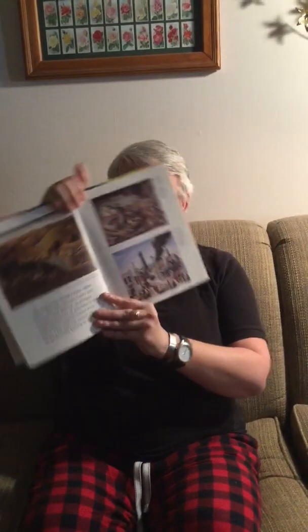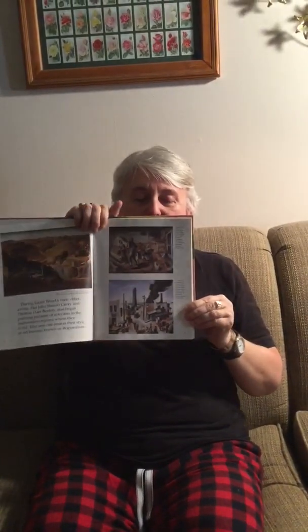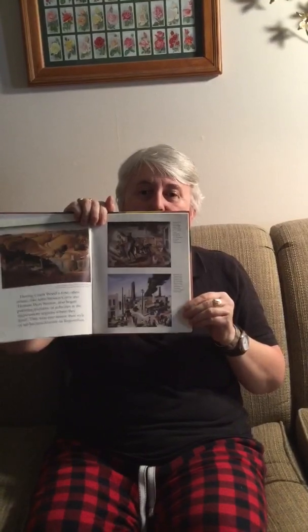During Grant Wood's time, other artists like John Stuart Curry and Thomas Hart Benton also began painting pictures of activities in the Midwestern regions where they lived. This was one reason their style of art became known as regionalism. Now this painting here is by Grant Wood, this one is by John Stuart Curry, and then this one is by Thomas Hart Benton. And we have one of Thomas Hart Benton's paintings hanging up in the art room.